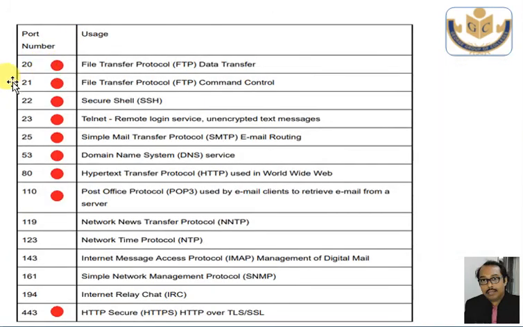Here are some ports that are popularly used, marked in red. Port number 20 is used by FTP. Port number 22 is used by SSH, secure shell. Port number 80 is used by the HTTP protocol. 110 is used by the post office protocol. 443 is used by HTTPS, secure. Now what is HTTPS? HTTP over secure socket layer. That means when you try to transact on a website, a financial transaction, all your transaction will be encrypted, and it will be using HTTPS.